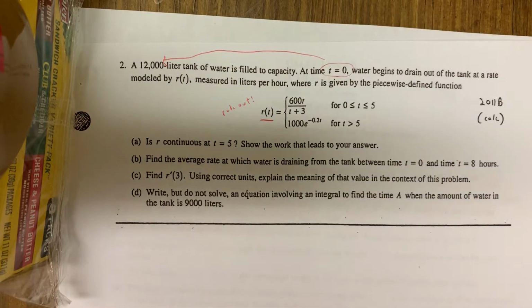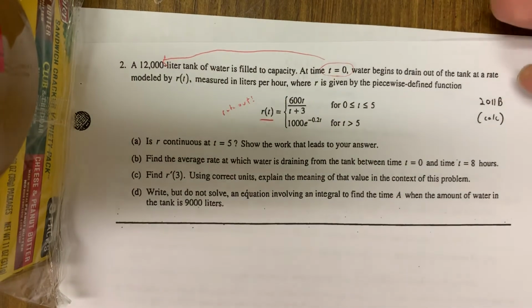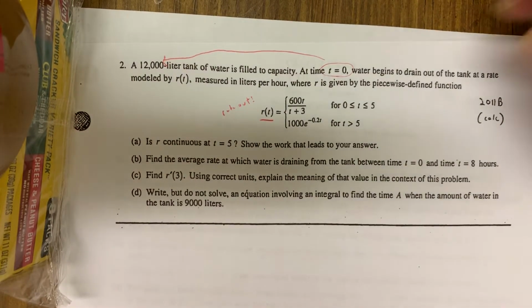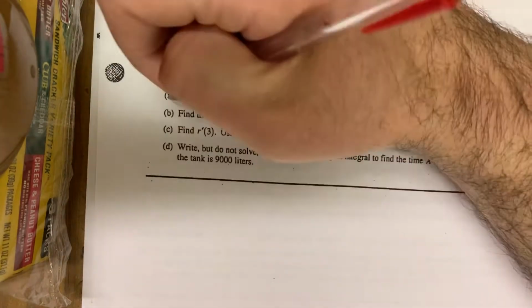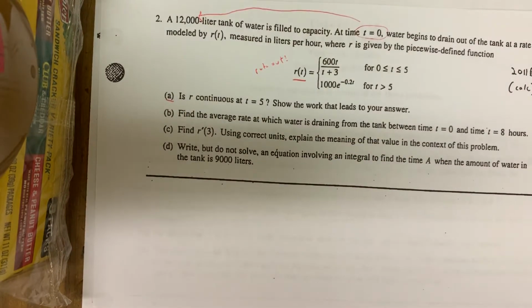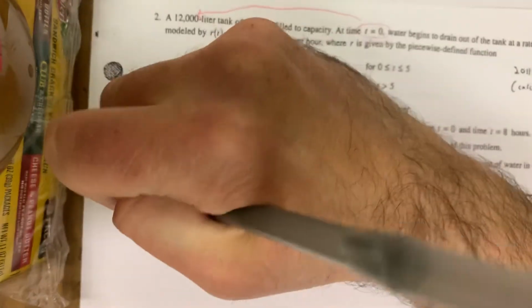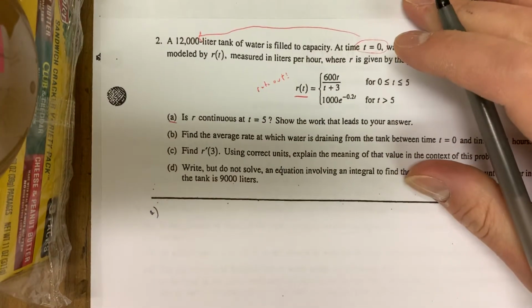If you integrate the rate at which the water drains out, you'll find out how much water drained out. The change in the amount of water, that's how much water drains out. And you're like, yeah, I'm all ready to integrate the rate. And then they throw this bomb at you. Is R continuous at t equals 5? What? Continuity? They mix stuff like this up all the time.